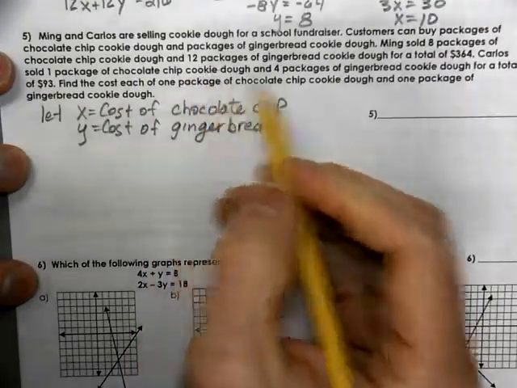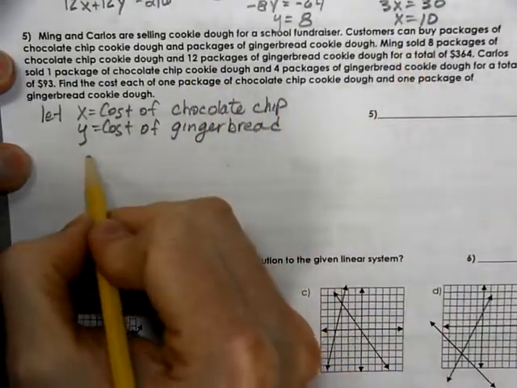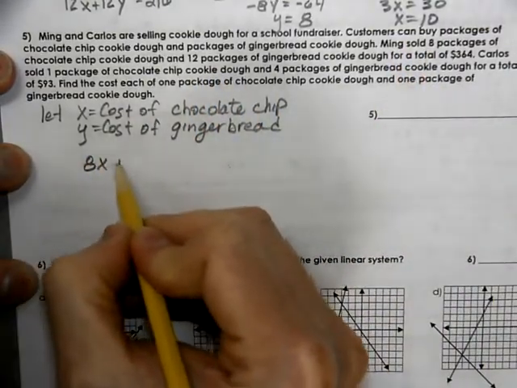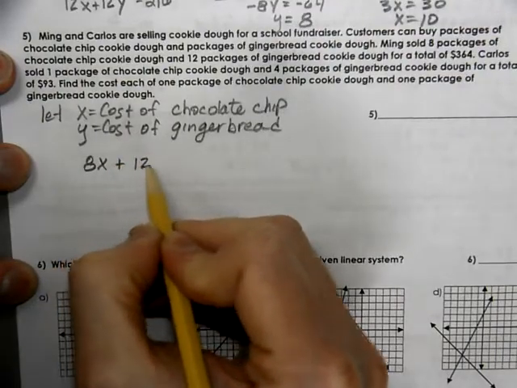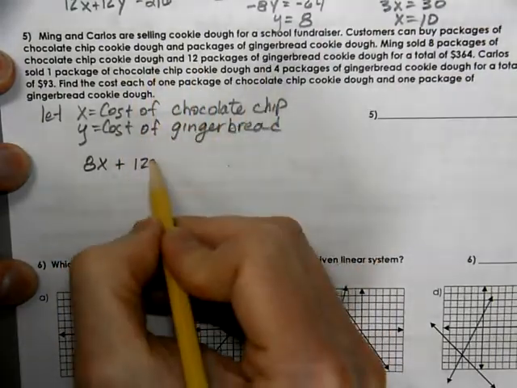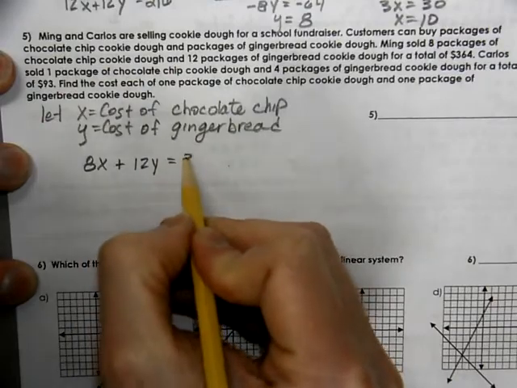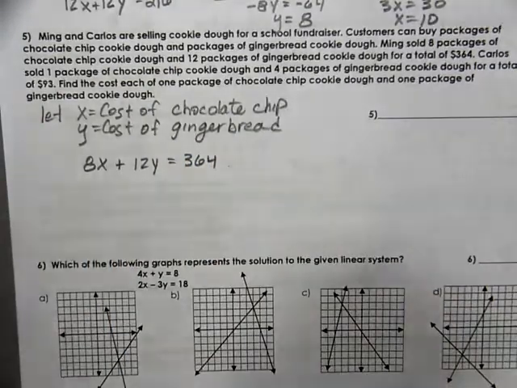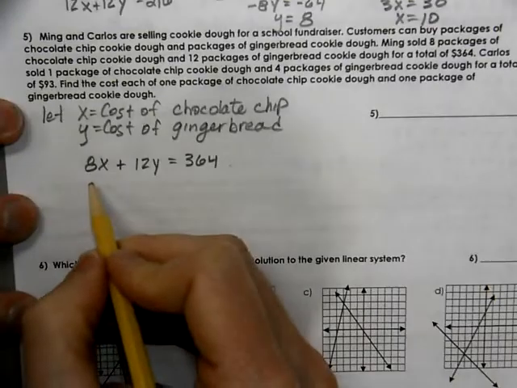So we saw that Ming did 8 chocolate chips and 12 gingerbread and made $364. It's a pretty good fundraiser.